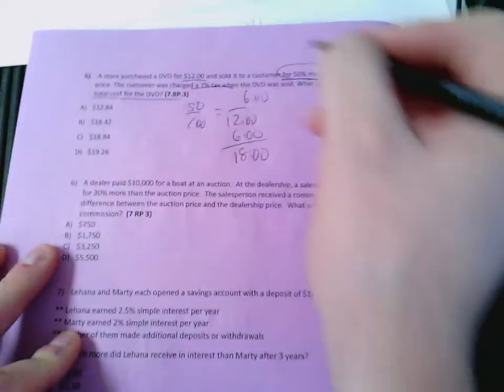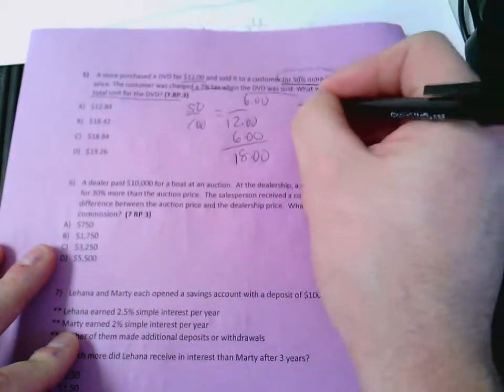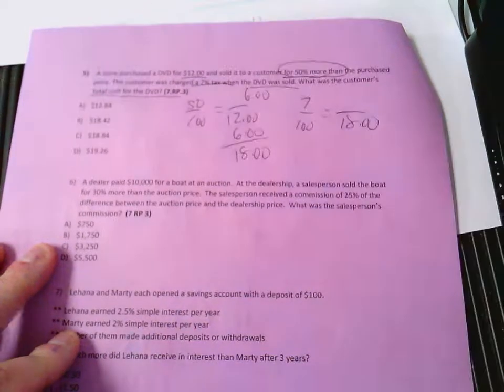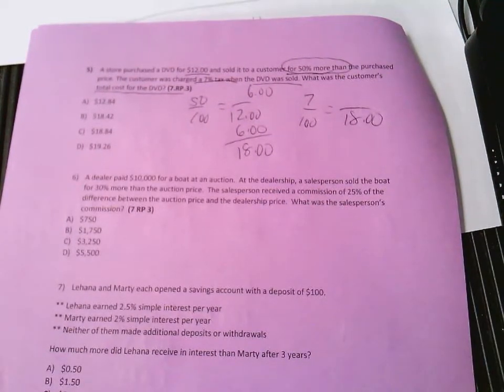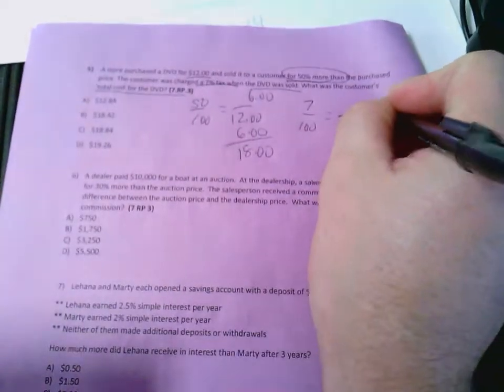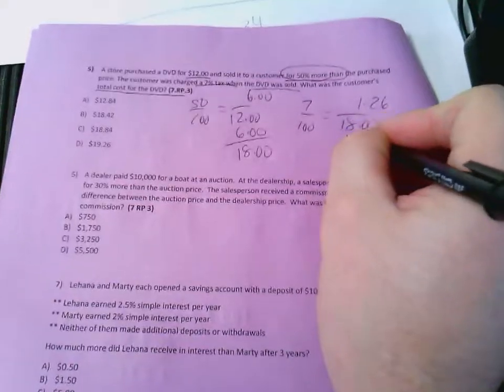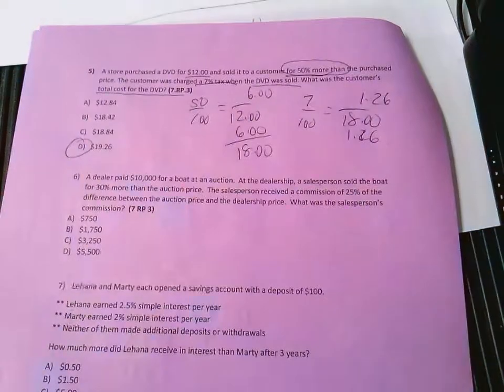Then the 7% tax. So the 7% is off of the $18. And that would be $1.26. Okay, and then we add the $1.26 to the $18, $19.26.